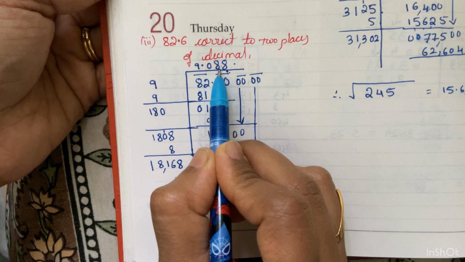Therefore, square root of 82.6 is equals to 9.09.